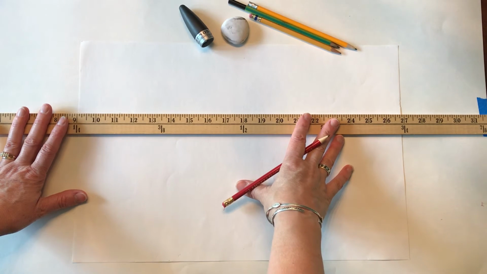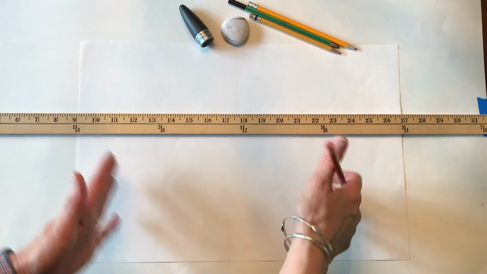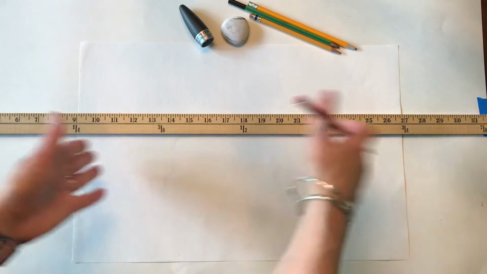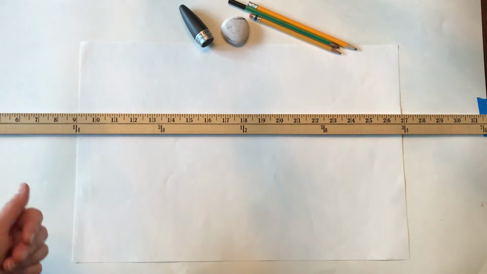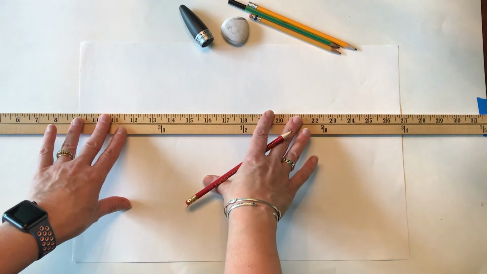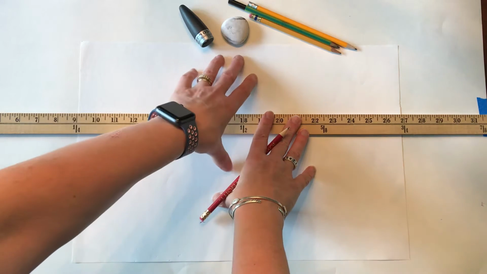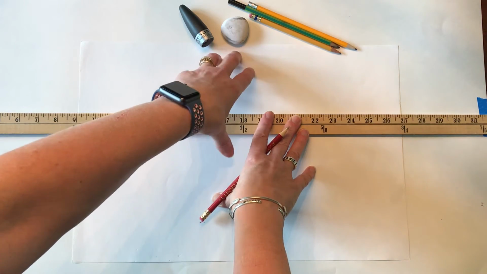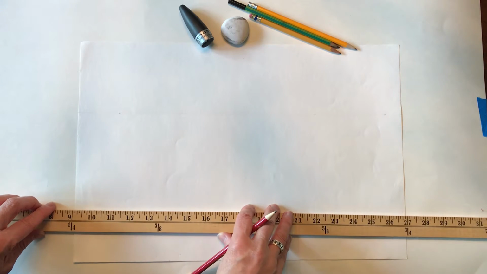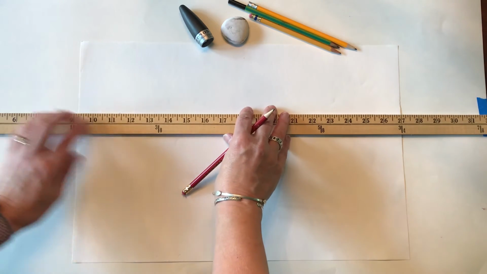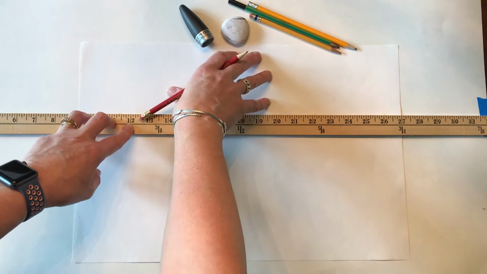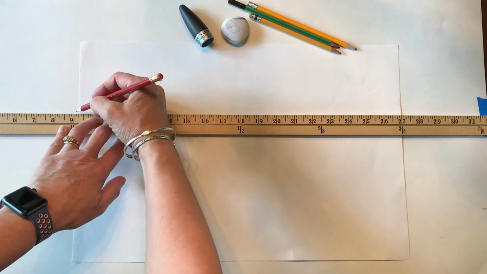Couple things to think about. If you want your city to be way more vertical, you might want to hold your paper vertically. I'm going to hold my paper horizontally because this is the best that works for the video. If you want your buildings to all look like they are where you can't see the tops of them, you might consider putting your horizon line down here. I'm going to make my horizon line right here because I'm going to show you some where you don't see the tops of the buildings and some where you do see the tops of the buildings.